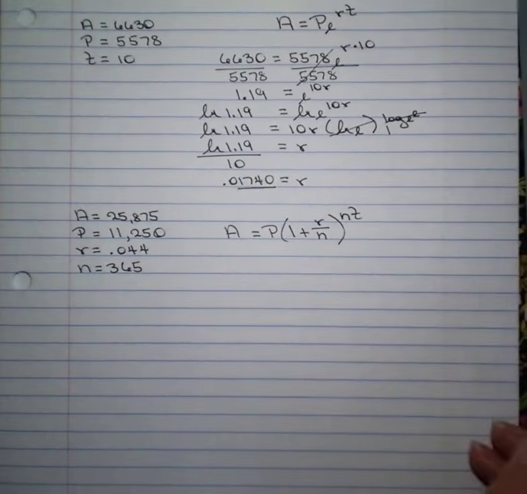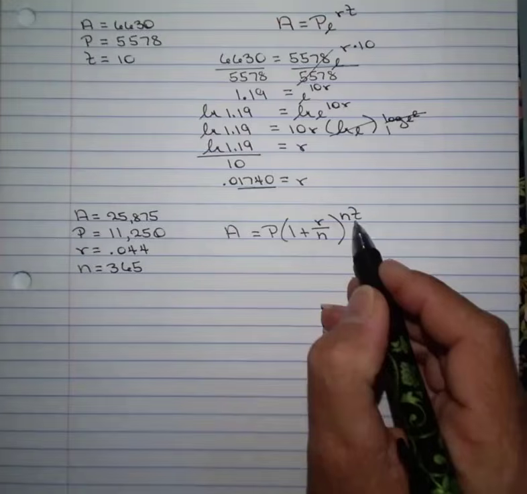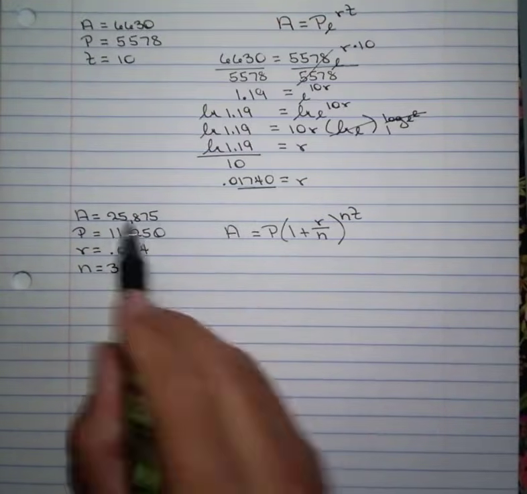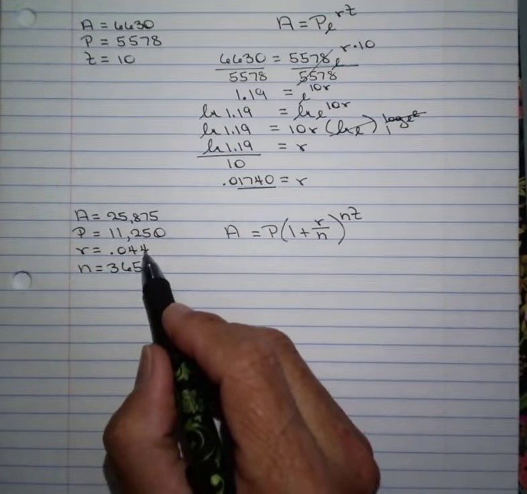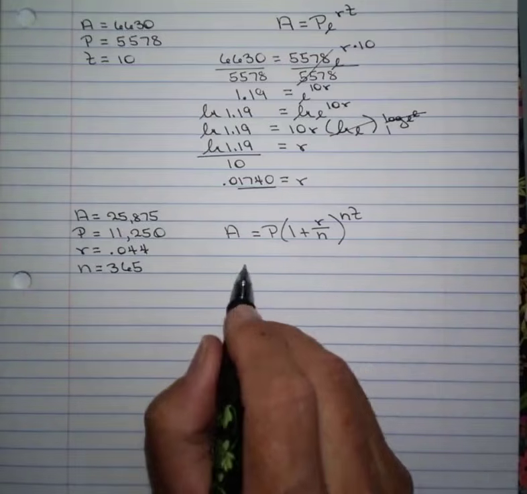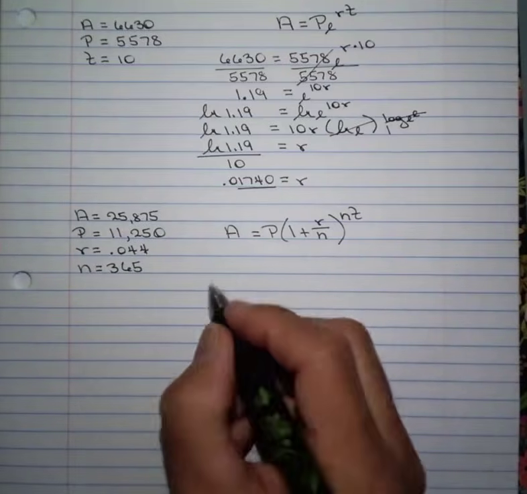The only thing we don't have this time is how many years. How many years did it take for this amount of principal to become that amount of money if we have a rate of 0.044 and it's compounded daily? This is how I would find out. The first thing I want to do is fill in the blanks.